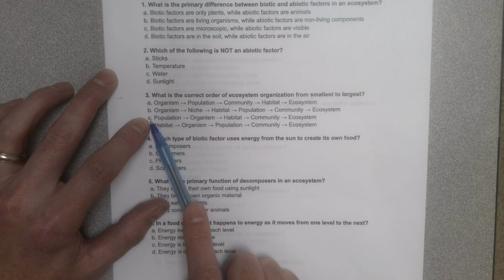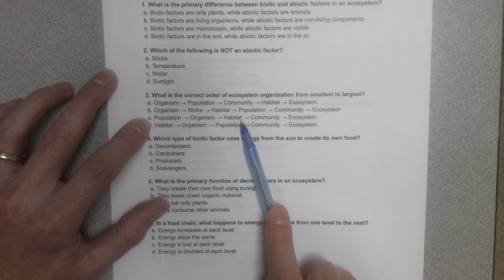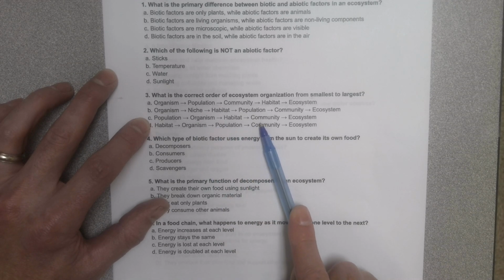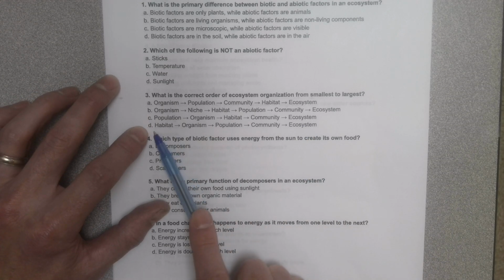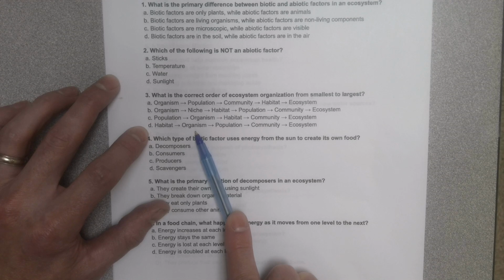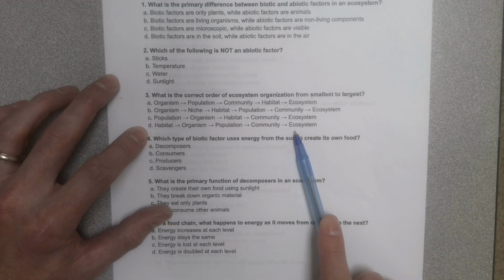C. Population, organism, habitat, community, ecosystem. D. Habitat, organism, population, community, ecosystem.